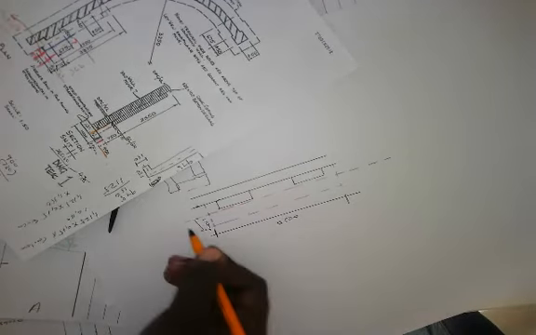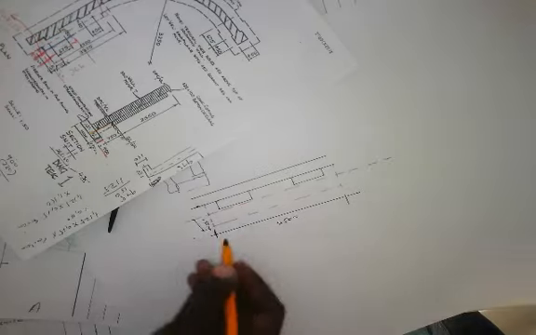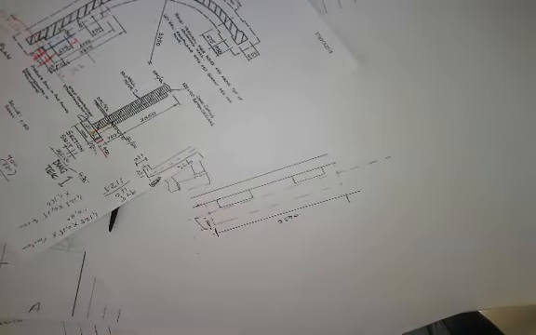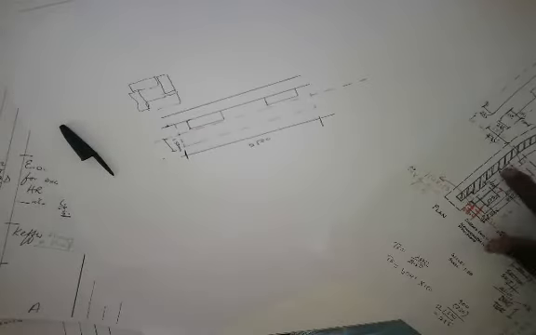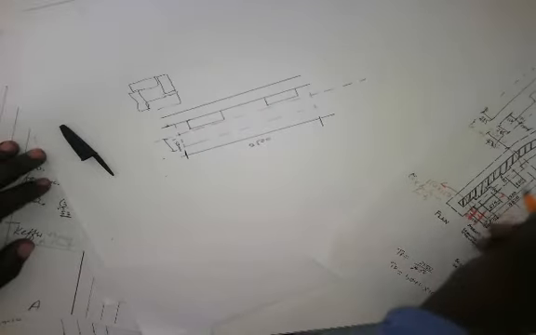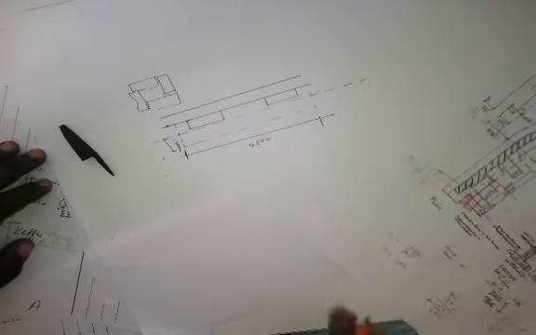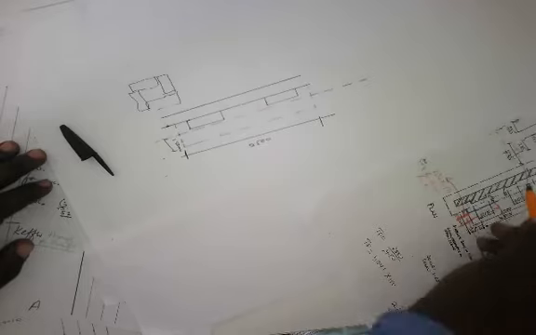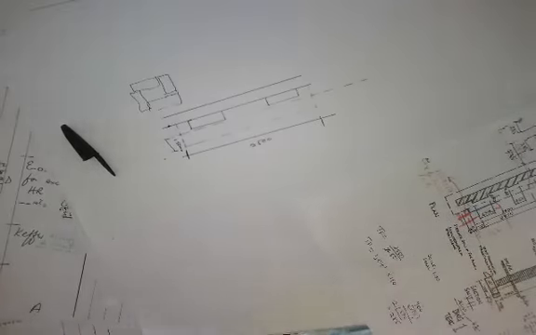So the question is, what is left? We said this part is left up to 150 millimeters from here to here.